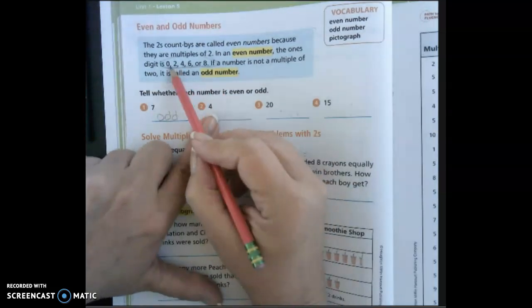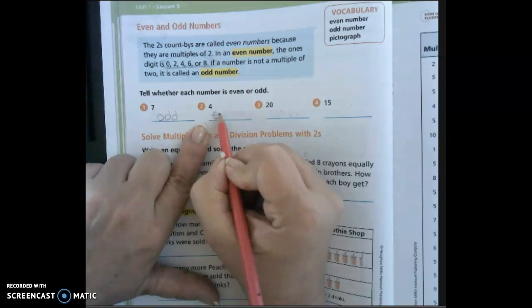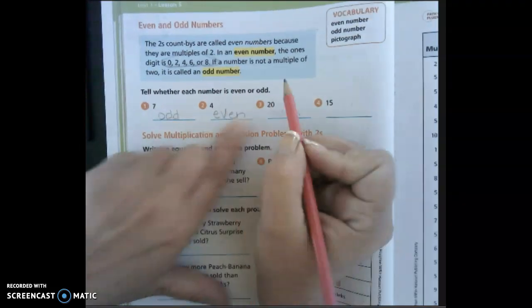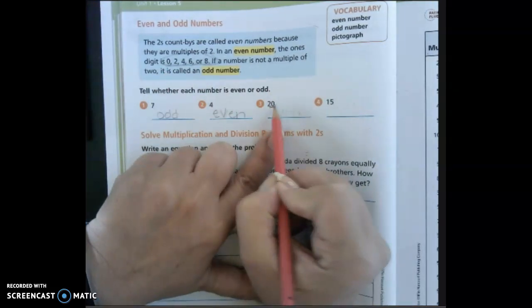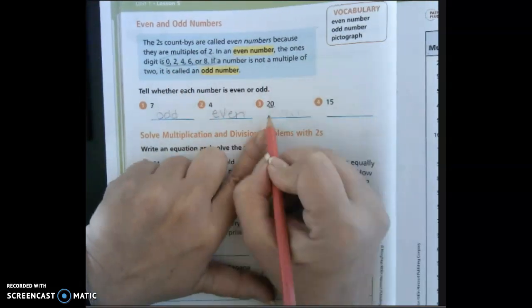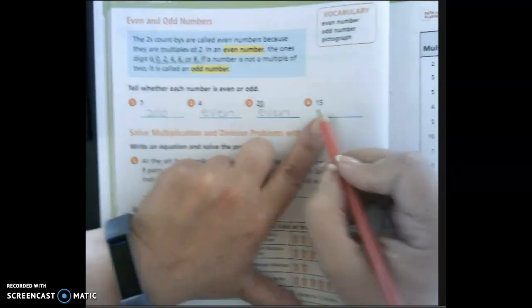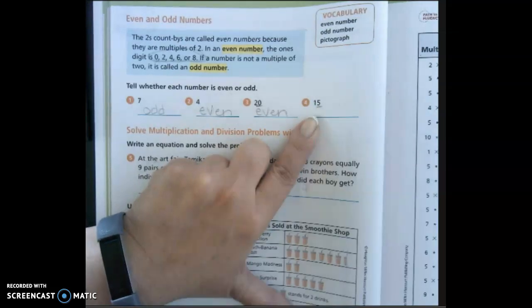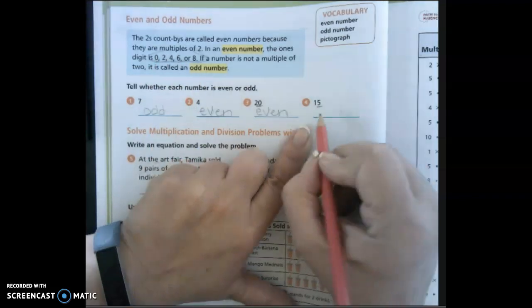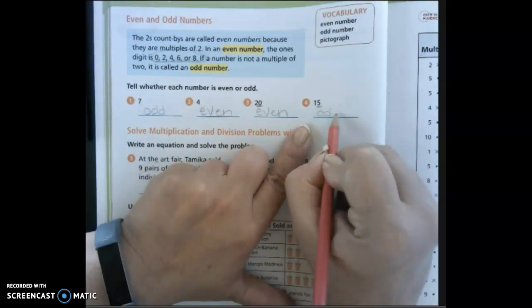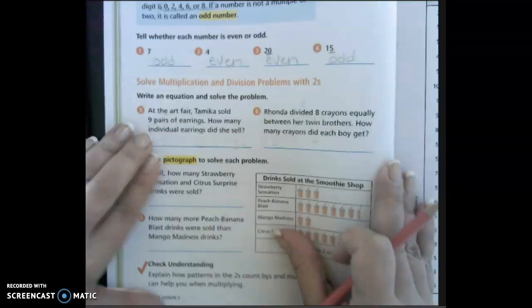Let's take a look. 4. Is 4 on our list? It is. This one is considered an even. This one gets a little trickier because it's not on our list, but we're going to look at that last digit. So the 0 is on the list, so we're going to call this one even. And then 15 ends in a 5, so we're going to look at that last digit again. Is it on our list 0, 2, 4, 6, or 8? It's not, so it's going to be called odd. All numbers are considered either even or odd.